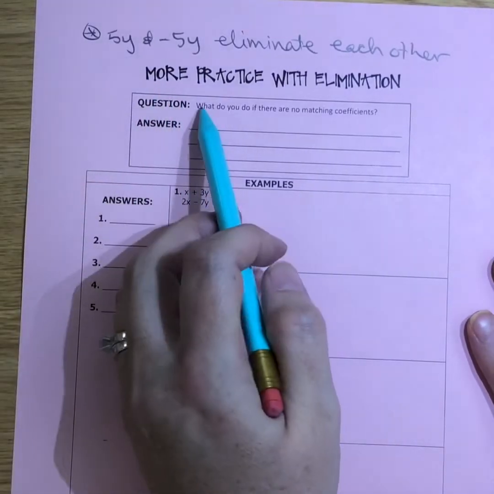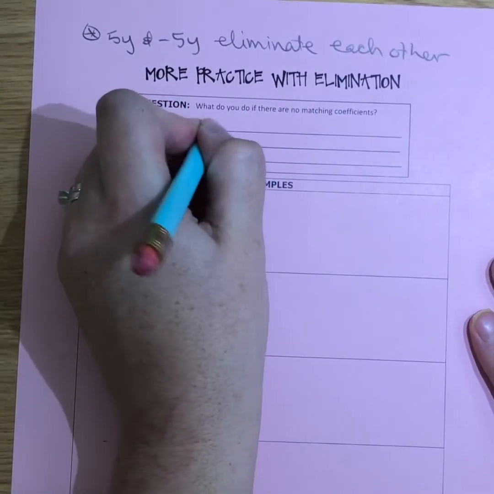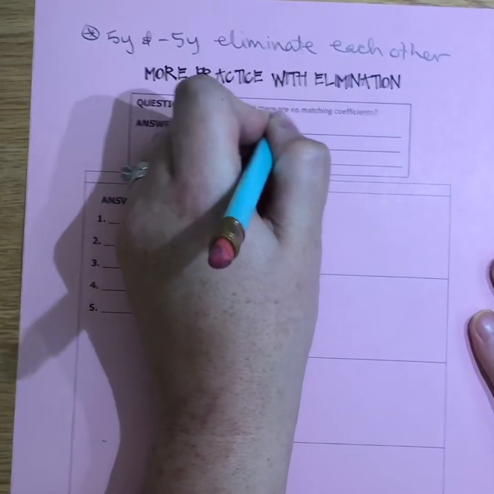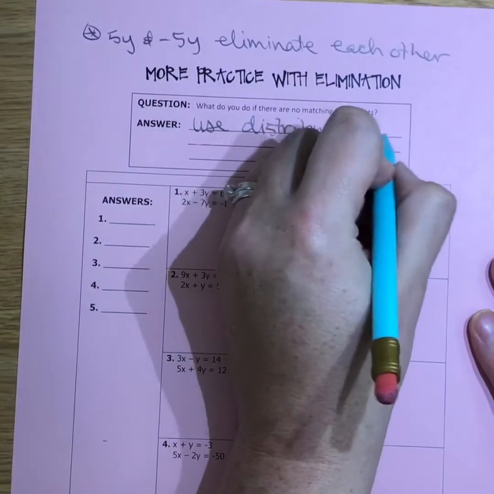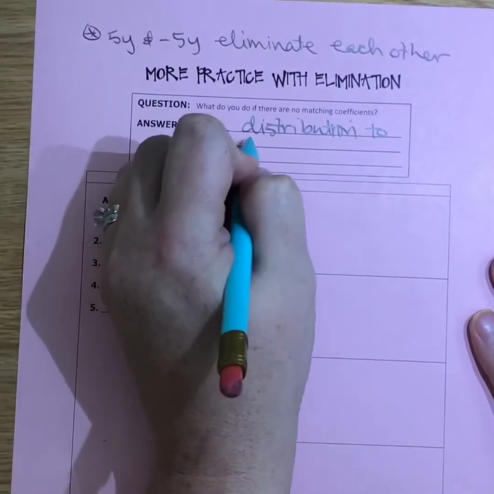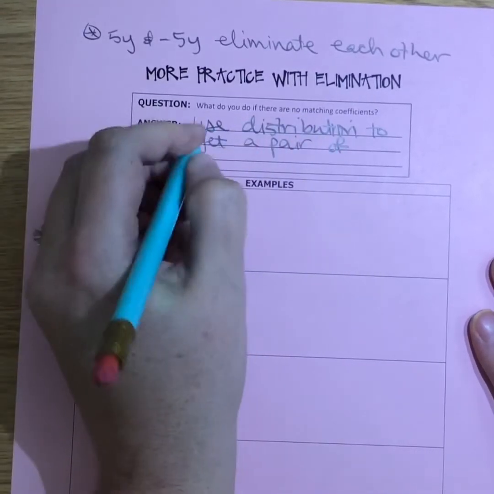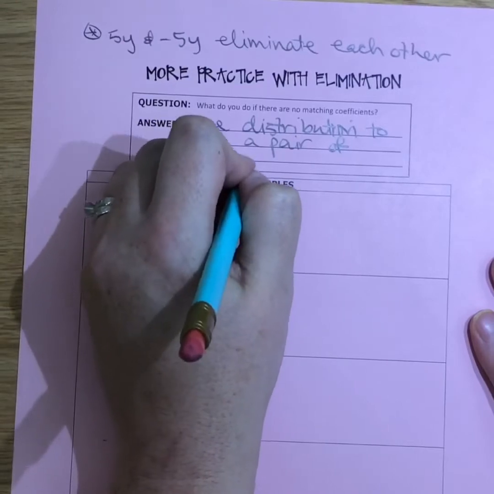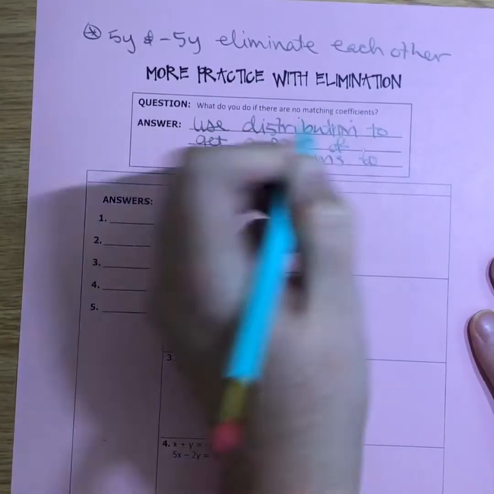So it says, what do you do if there are no matching coefficients? Well, you have to use distribution to get a pair of variables or variable terms to eliminate.